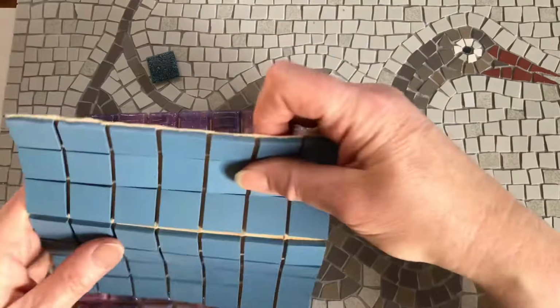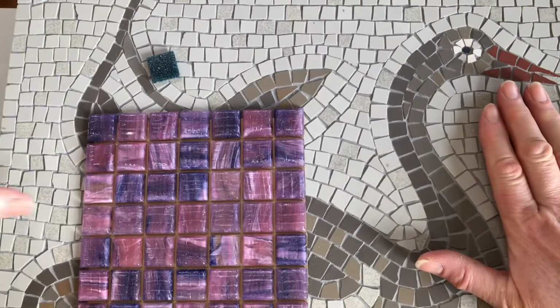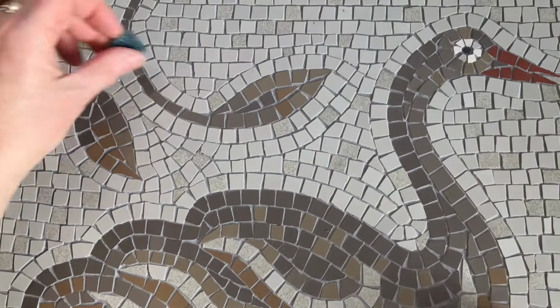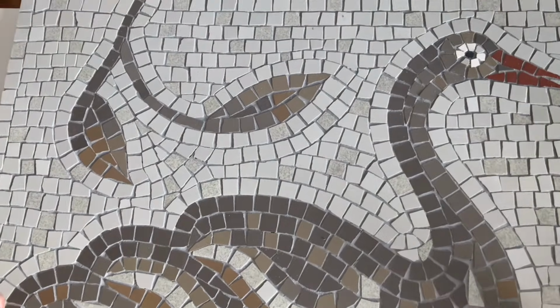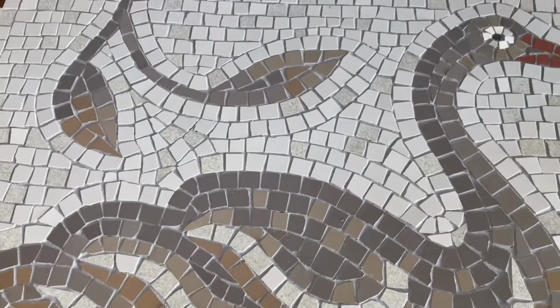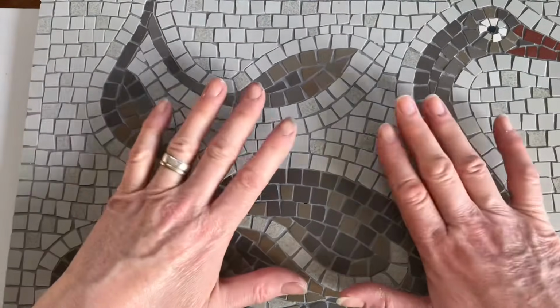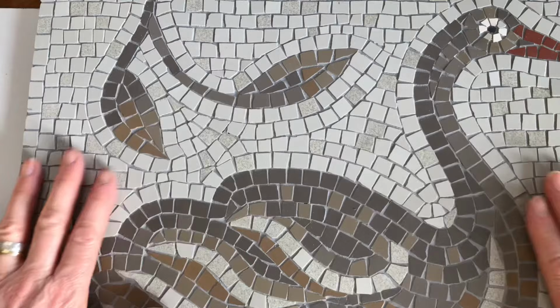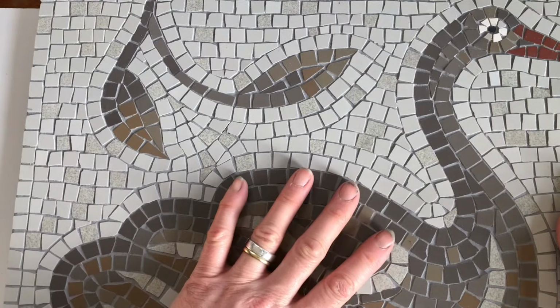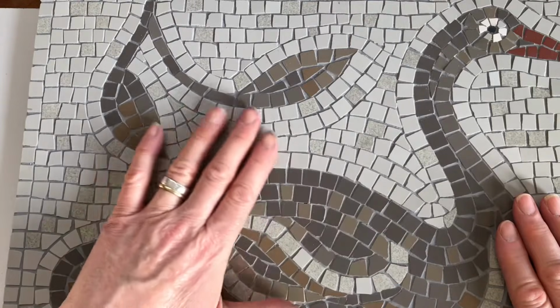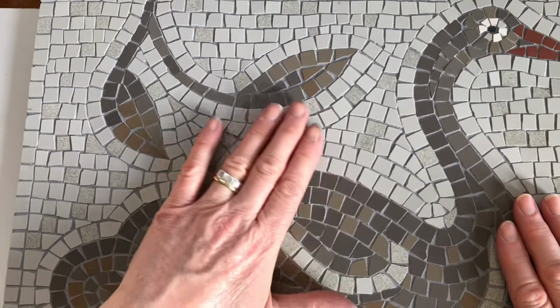So the finished mosaic, if you're using this method, has slight irregularities. It's not completely smooth. It's hard to show you in the video, which means this is a good method to use if you're making a mosaic for a wall, but not a method to use if you were making a floor and needed the result to be completely smooth.